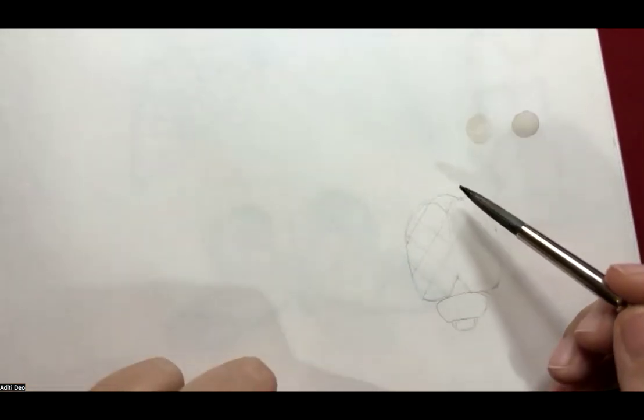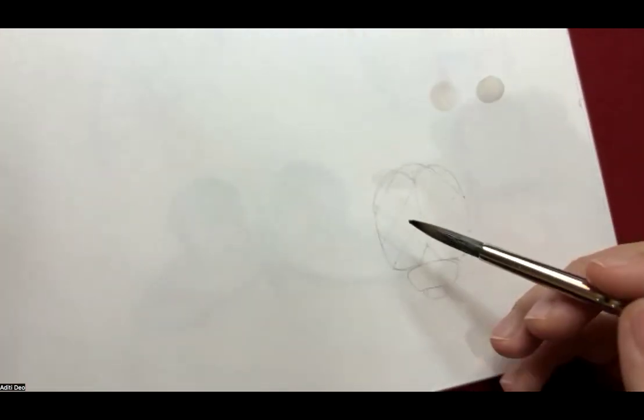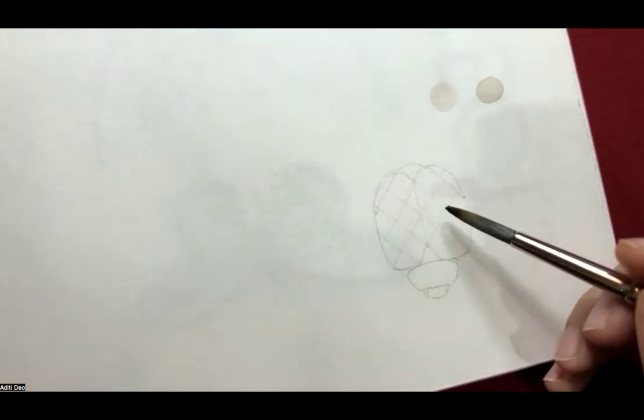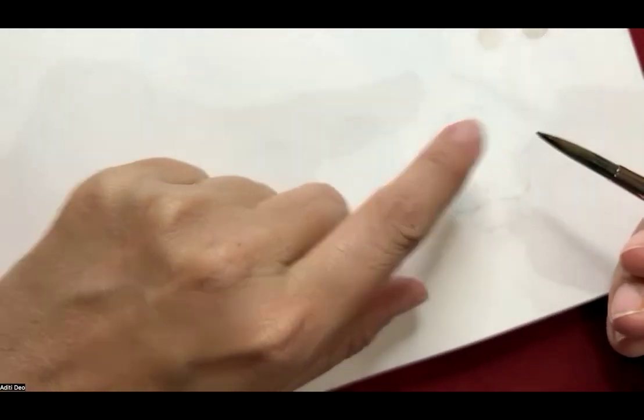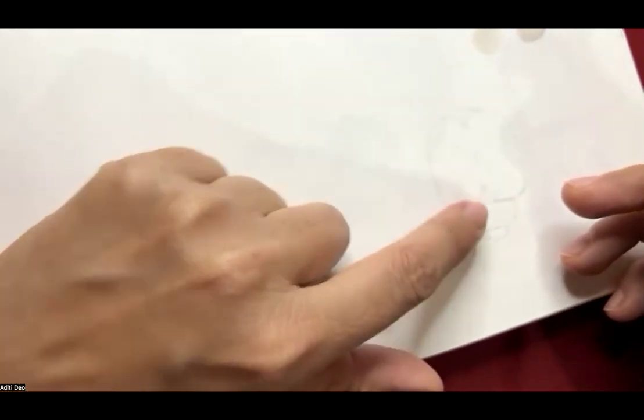So I'm going to put a shadow along this bottom, so I'm going to turn the book around. I could have done it on the other side also, but I want to show you this brush stroke. You should always point the tip of the brush towards the edge that you want sharp, and on the inside, we don't want the line to be very sharp.